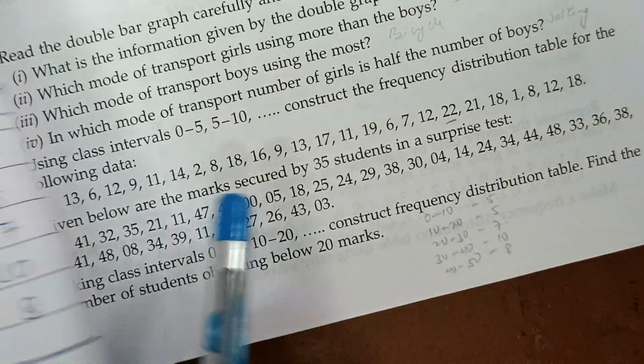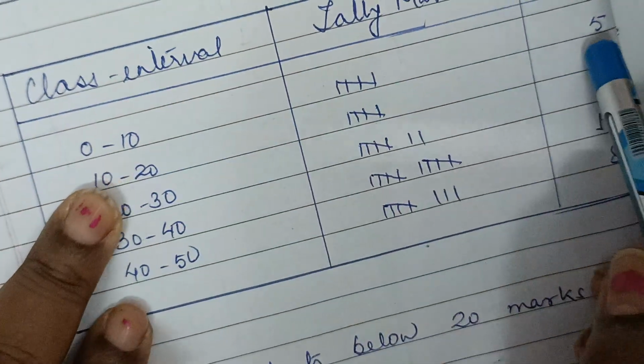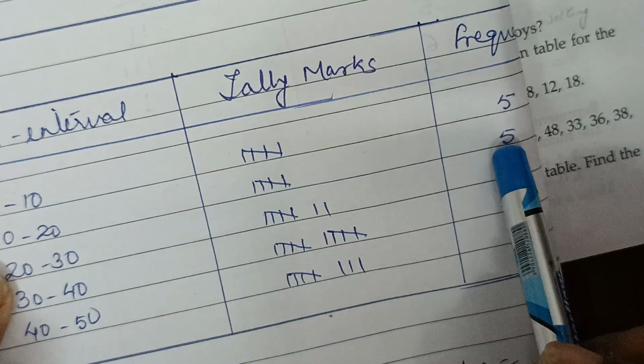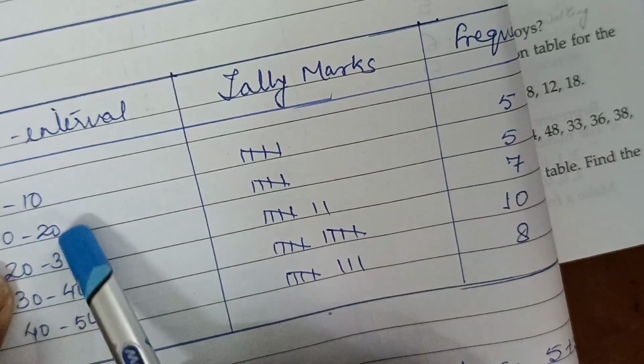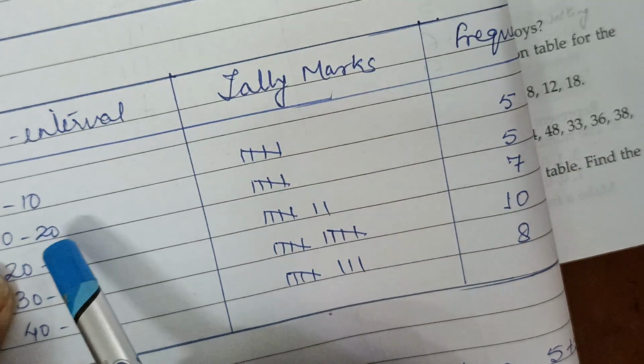20 marks से नीचे किसको किसको आ रहा है? तो 0 to 10 के बीच में 5 है और 10 से 20 के बीच में 5 है. Means 20 is not taken into consideration. I told you, upper limit हम लोग नहीं लेते हैं.